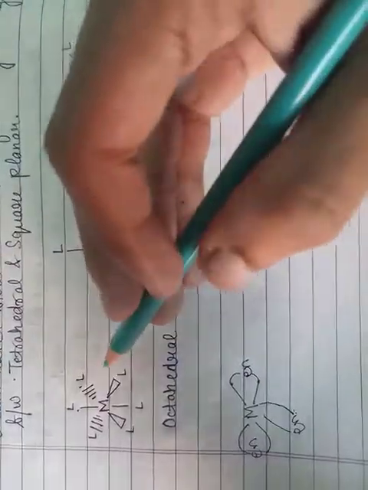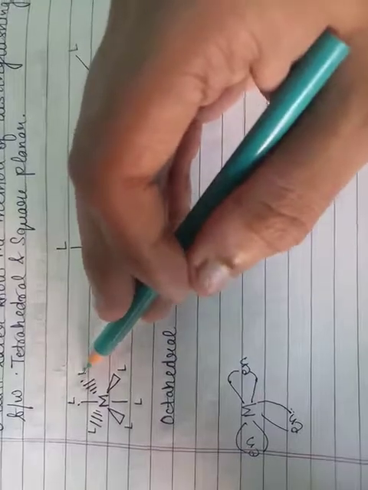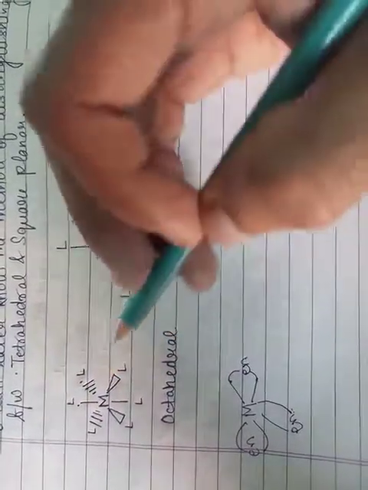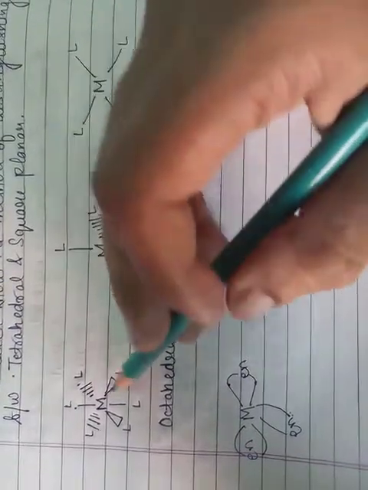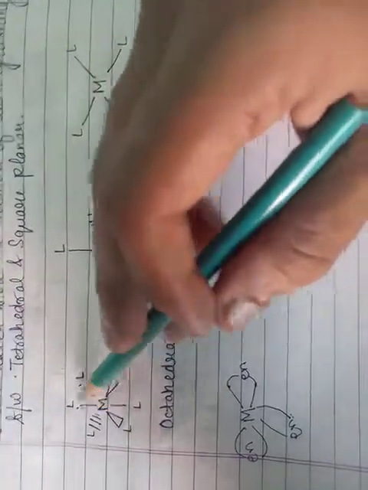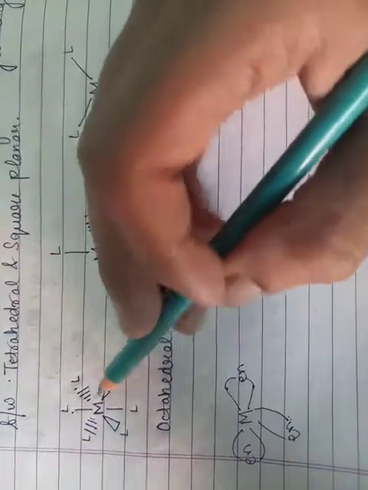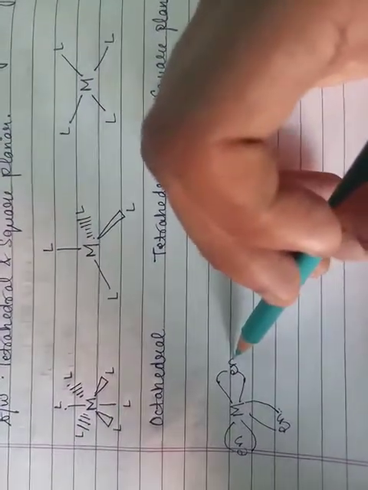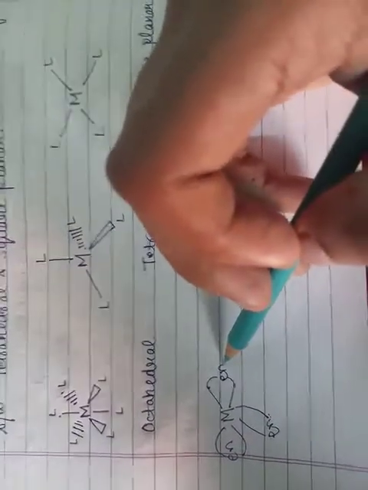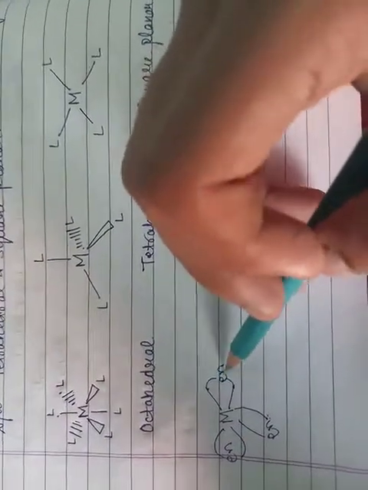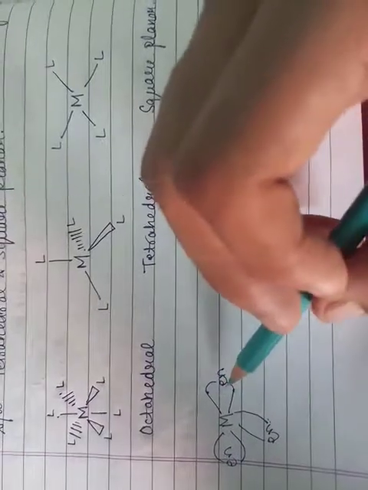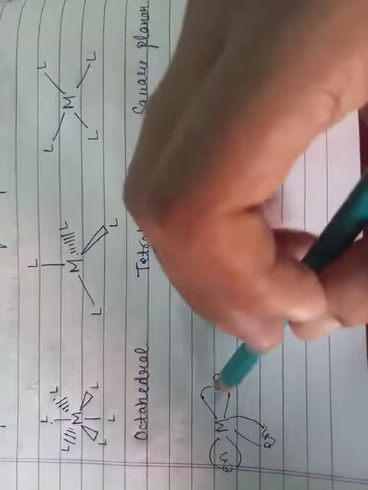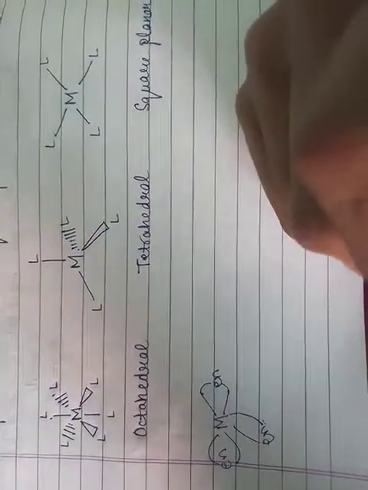ligands. Like here, these ligands are monodentate or unidentate ligands, these ligands are forming one bond only. Each ligand is forming one bond with the central metal atom. So the coordination number and the number of ligands are same over here. But in this case, this ligand forms 2 bonds. This is a didentate or a bidentate ligand. You know that. So each ligand forms 2 bonds with the central metal atom. So only 3 ligands are there, but the coordination number will turn out to be 6.